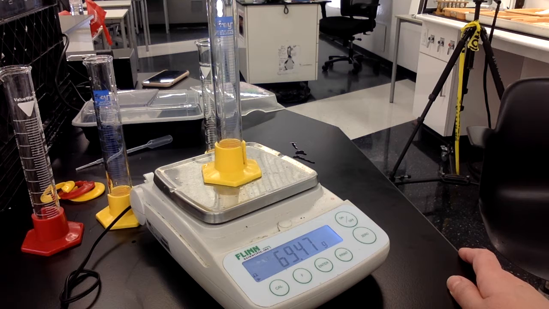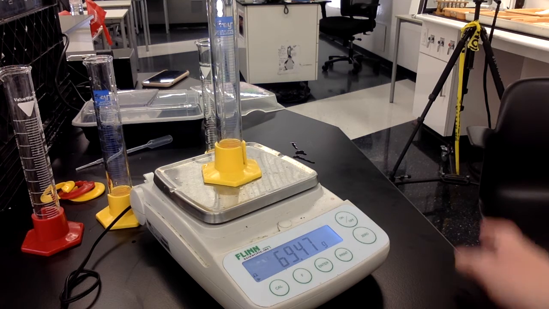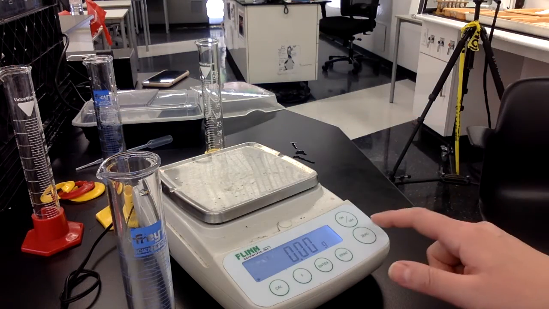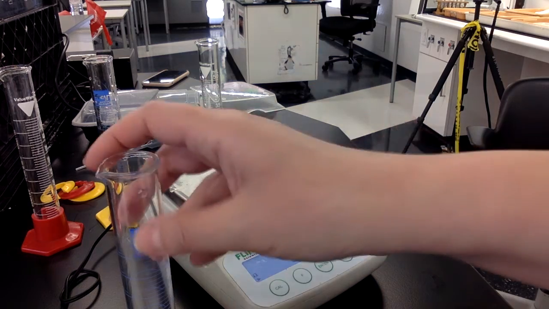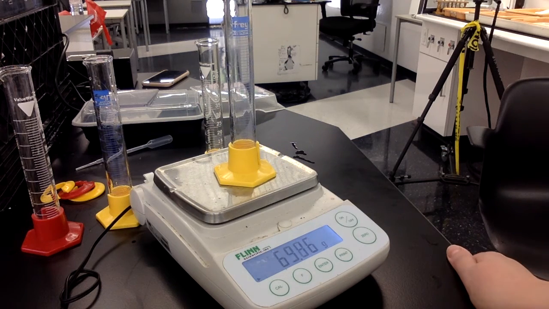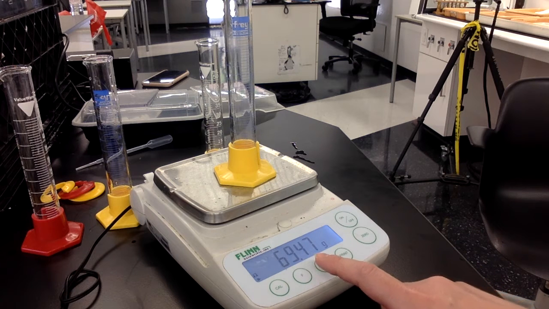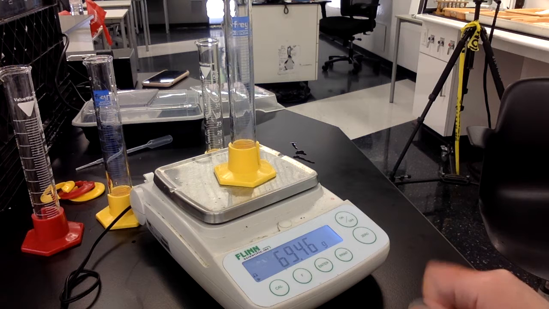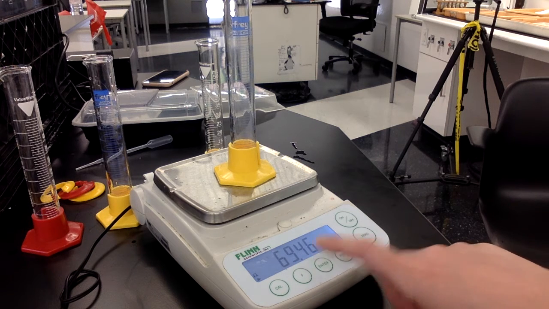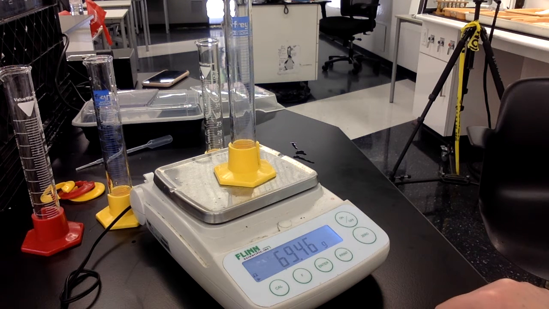I'm going to repeat now with trial 3. So I'm going to remove my graduated cylinder, and I'm going to zero my balance. And this is now trial 3. So trial 3 is again 69.47 grams. It just dropped to 69.46. Okay, so for trial 3, we're going to stick with 69.46 grams.